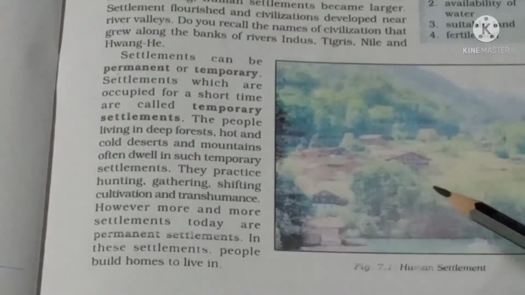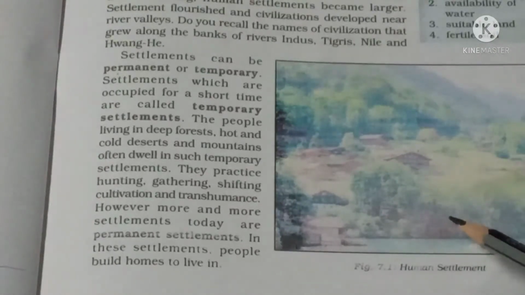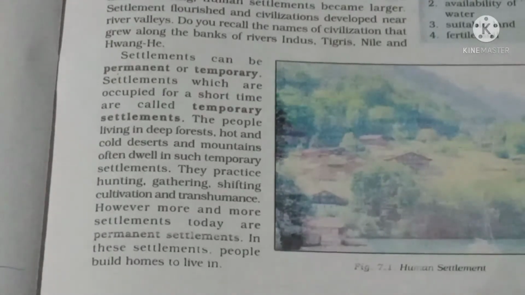What do you see in this picture? We see a place where people live. So, when people want to live there, definitely they must have a suitable climate, and they must have water, and they must have fertile land to cultivate the crops. It is called the settlement.